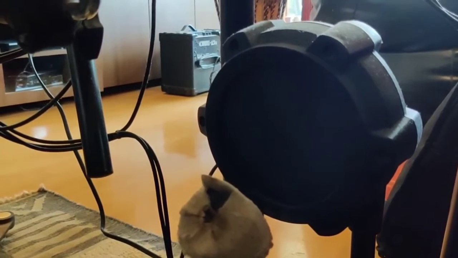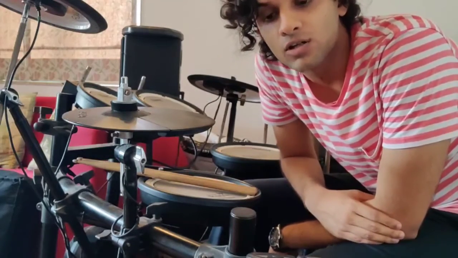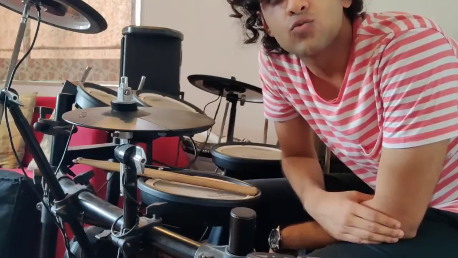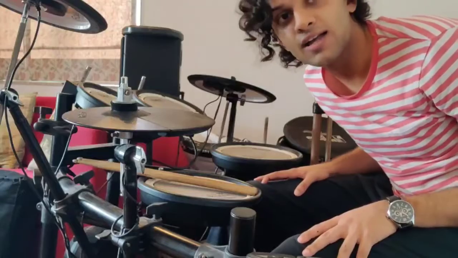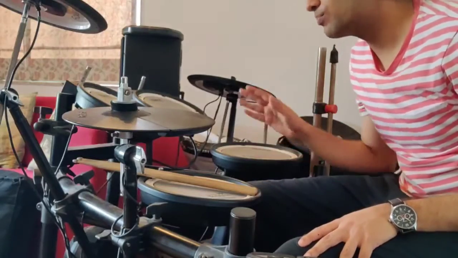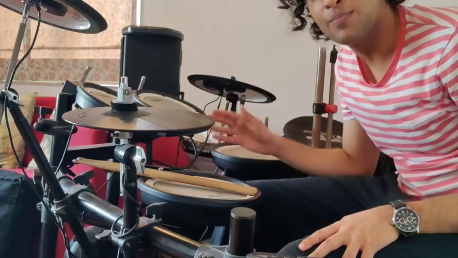Next, we will be looking at the kick drum. The bass drum, or the kick drum as it's popularly called, is called so because it's one of the two parts of the drums that's played using our feet and not our hands. Yeah? So the bass drum or the kick drum has a pedal here.